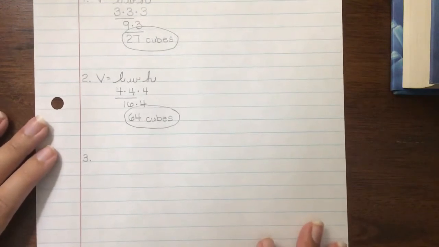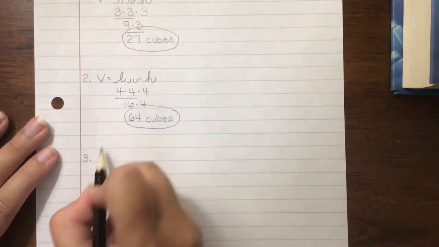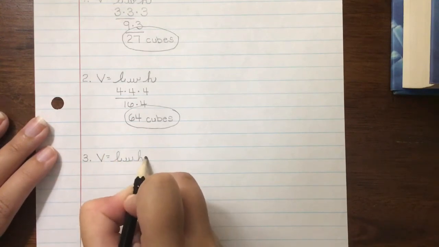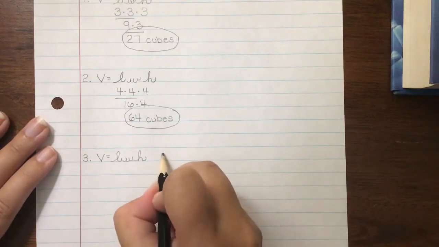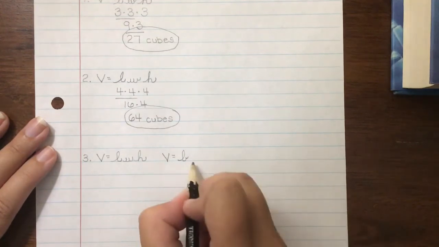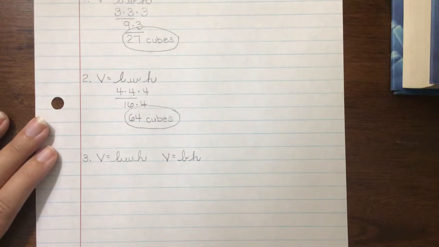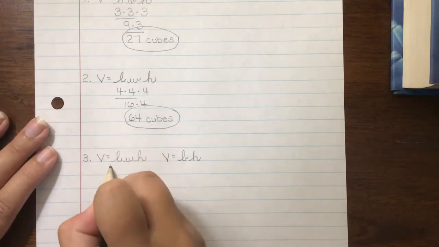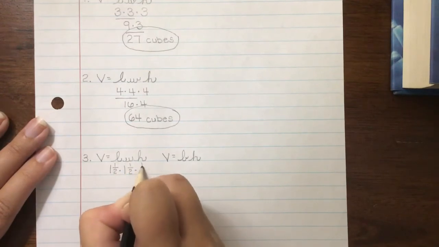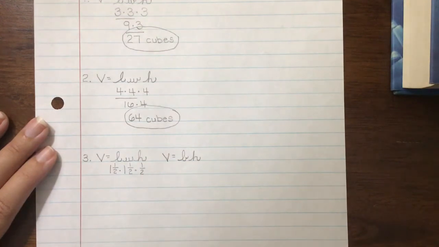Once again, we're going to practice writing the formulas. This time, let's go ahead and write both of them. If you look at each individual dimension, you have length times width times height to find volume. And if you think of area, you find area by calculating the base, and then you multiply times the height. So in problem 3, it was a cube, which means every side or dimension was the same, and that was 1.5 inches. So 1 1/2 times 1 1/2 times 1 1/2.